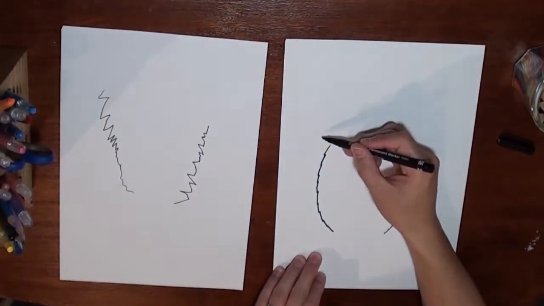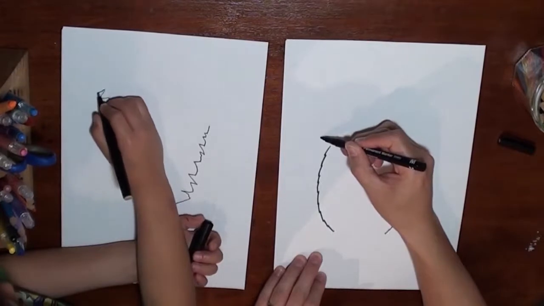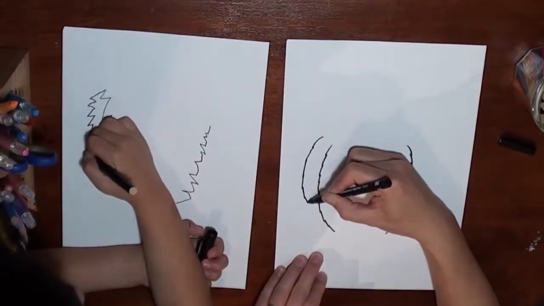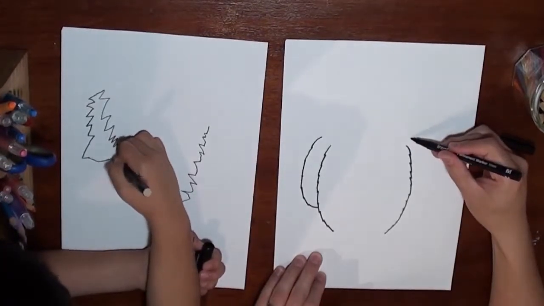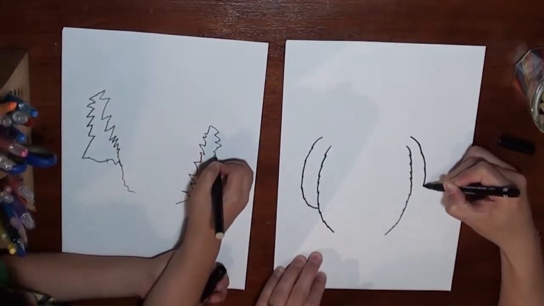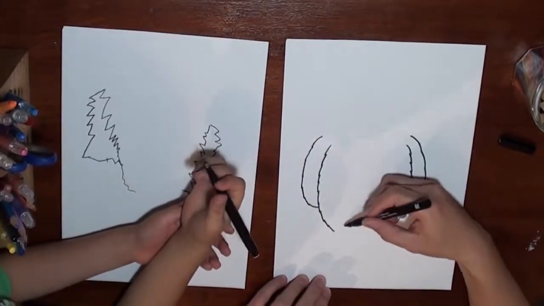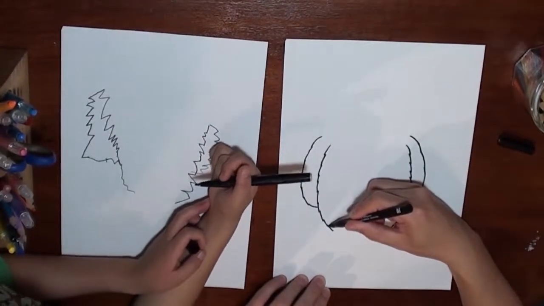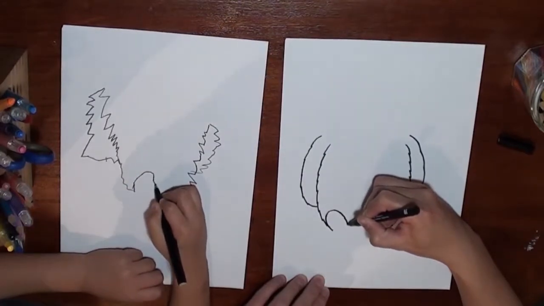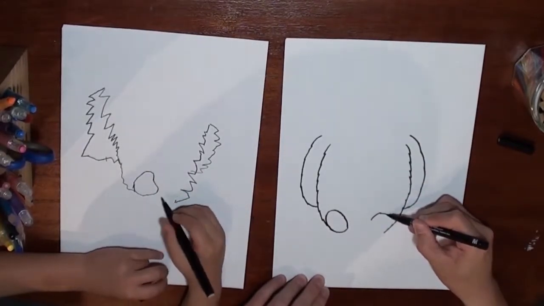Next, we need his arms. It's going like this. Again, we need a little bit of a wobbly line that goes like that, and then you kind of stop it towards the end, like this, and do the same on the other side. Next, we need his legs. That's kind of going circle, but a little bit wobbly. A wobbly circle facing inward, and another wobbly circle on the right-hand side.